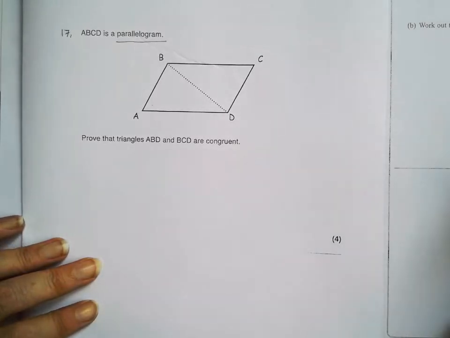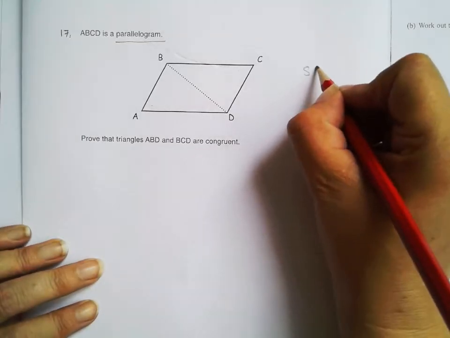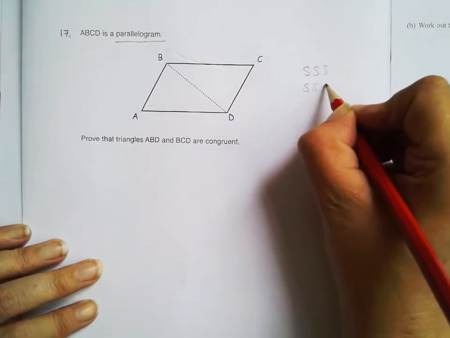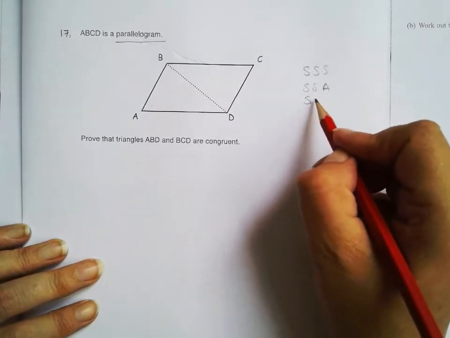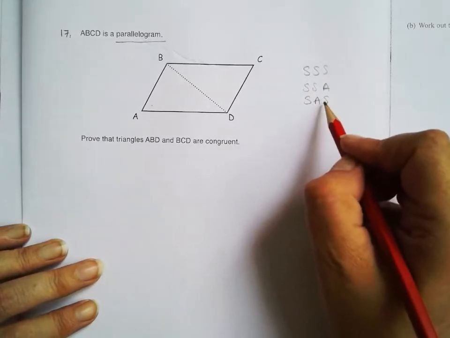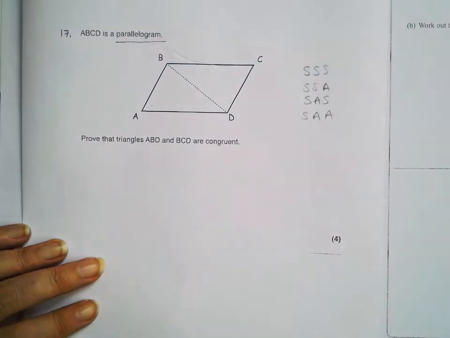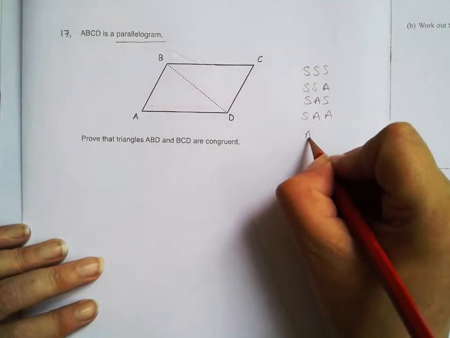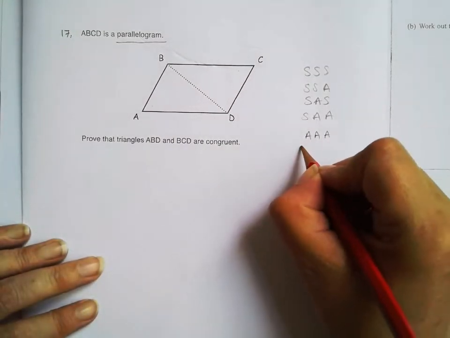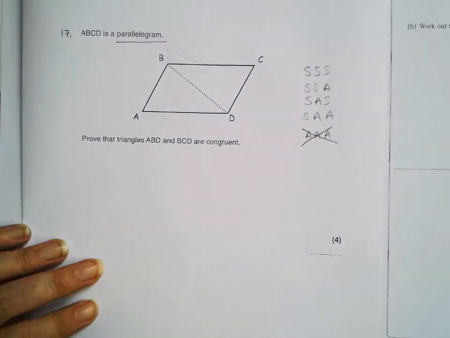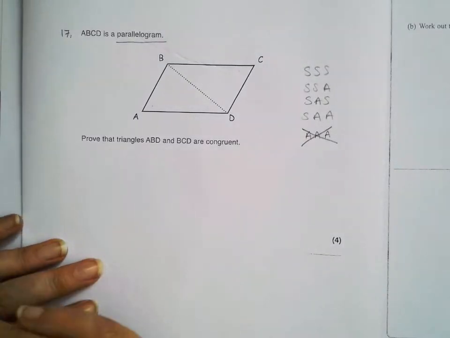Now to prove that triangles are congruent, you could have 3 sides. You could have 2 sides and an angle. You could have side, angle, side. That means it's the angle between. And you could have a side and 2 angles. The only thing that means it is not congruent is if you have 3 angles, because that does not limit the size. So there's lots of ways to prove that this one is congruent.